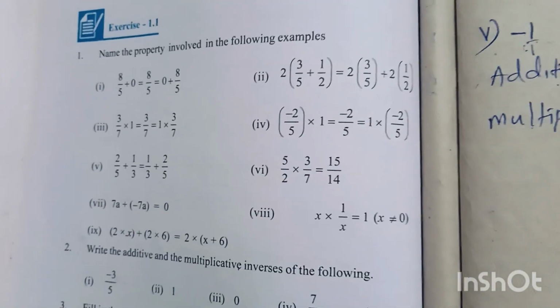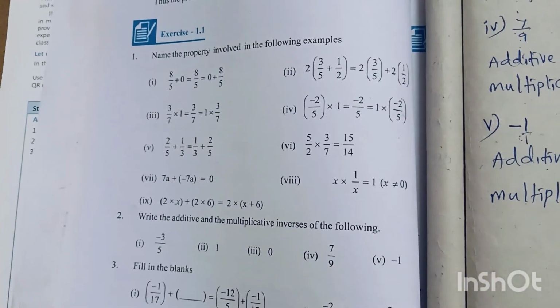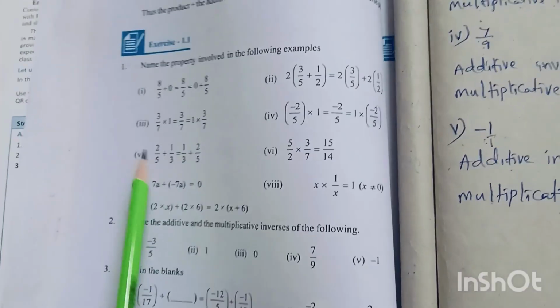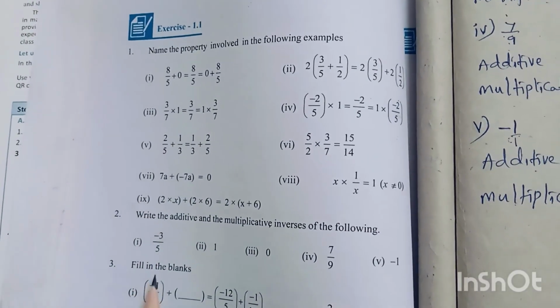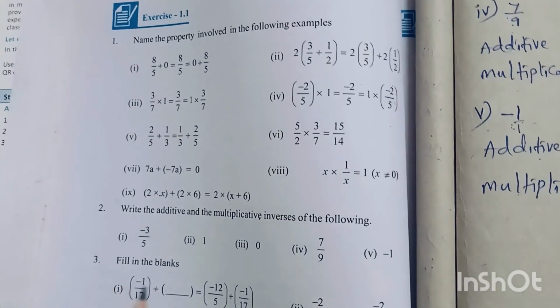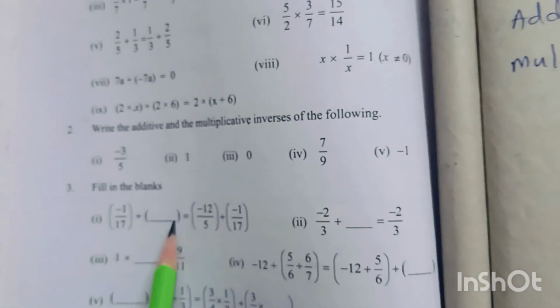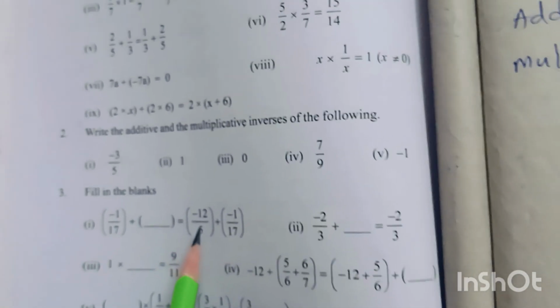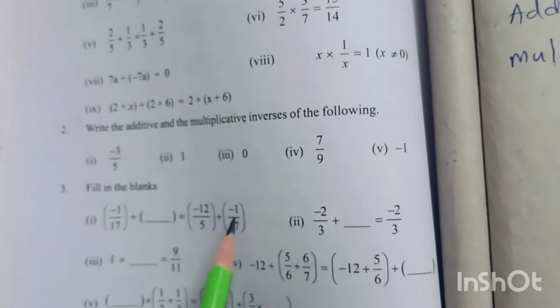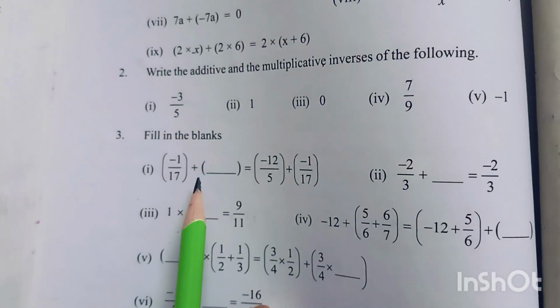Now we have solved exercise 1.1 first bit and second bit. Now we have to solve the third bit, fill in the blanks. Minus 1 by 17 plus dash equals minus 12 by 5 plus minus 1 by 17.